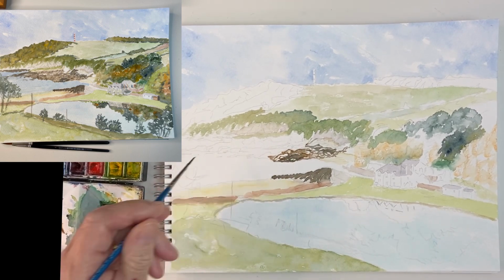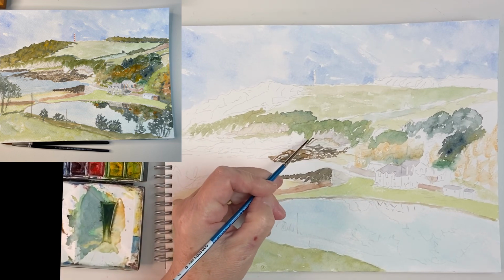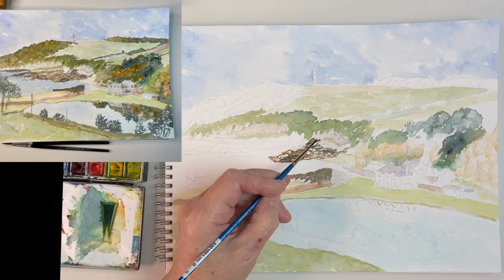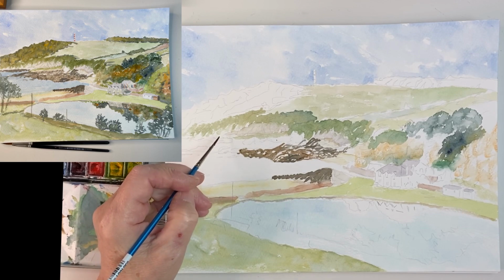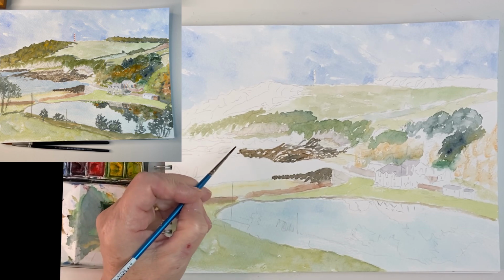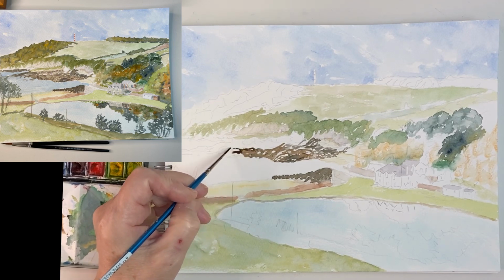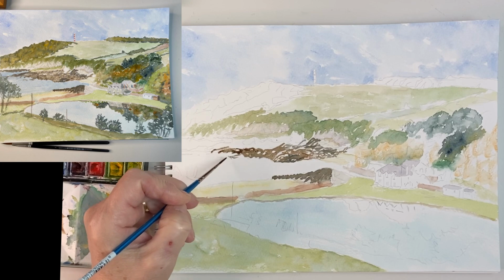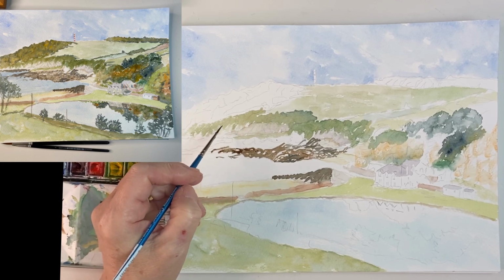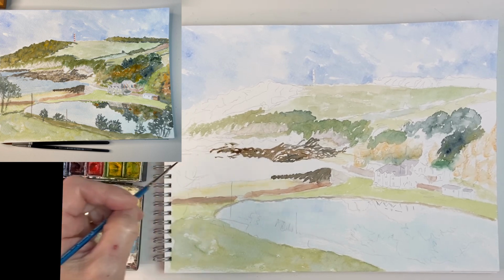And then some of the rocks go back into the cliff. And they go behind the promontory. So first of all, I've just got to go up to the bottom of the promontory that's sticking out. And take some of the rock back.